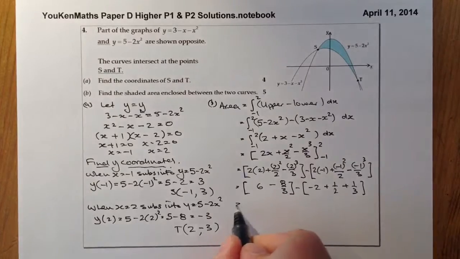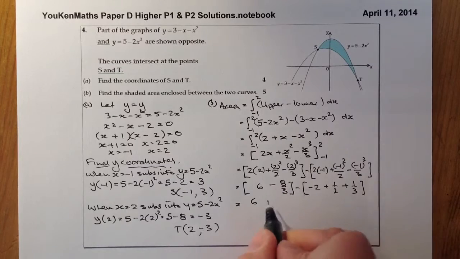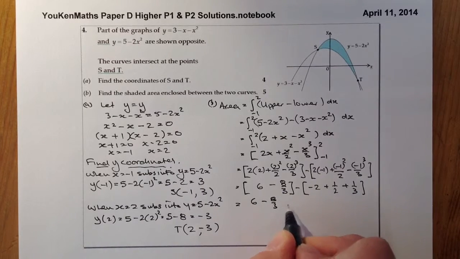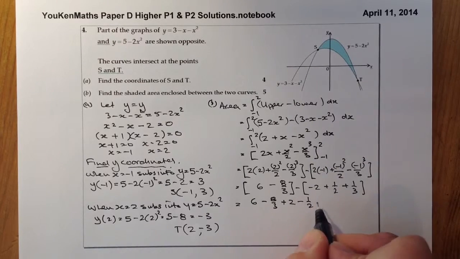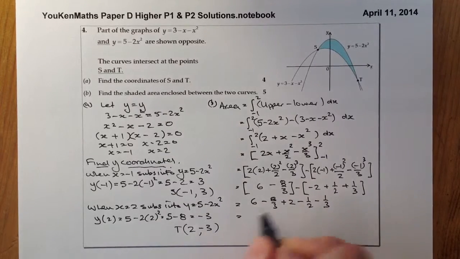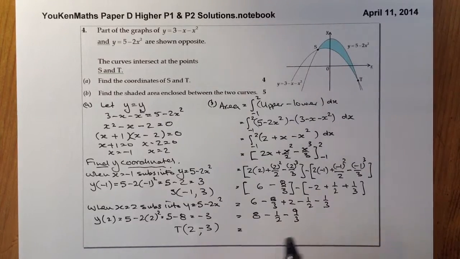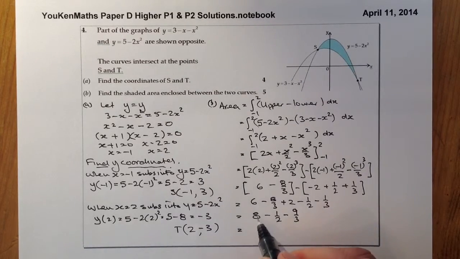Okay. What I can then do is gather some bits and pieces up, or just multiply that bracket out so I don't make a mistake with the signs. So I've got +2 minus a half, and that will be -1/3. That's a bit easier to fire into the calculator, or just gather it up even further. So that's going to be 8 minus a half, and that's -9 over 3, which will just give me 3. So that works out to 5 minus a half, which gives me 4.5, and that will be square units.